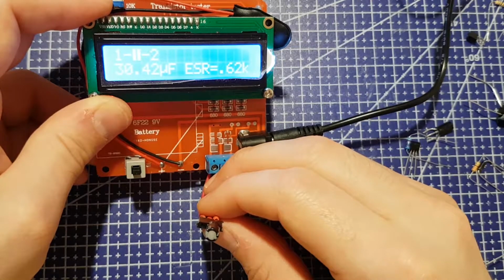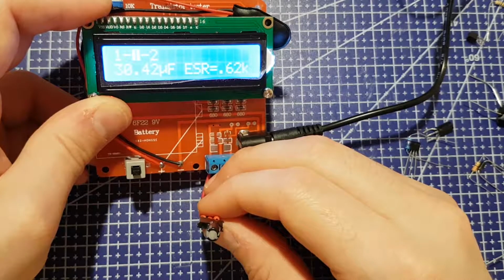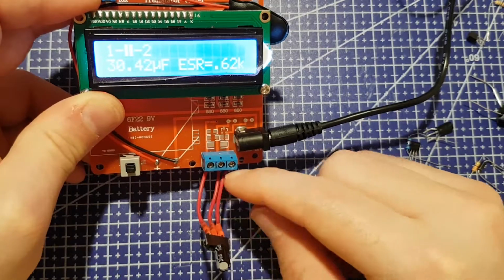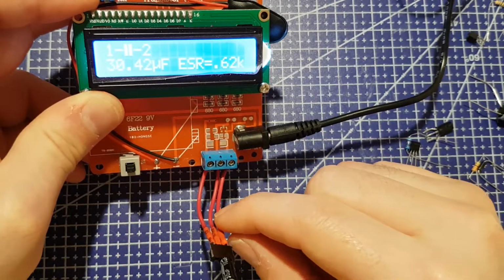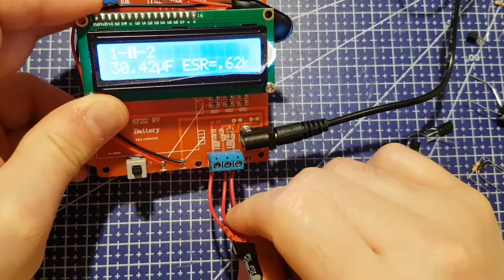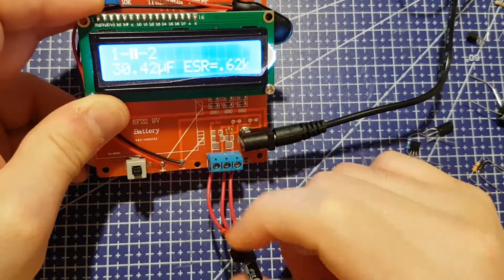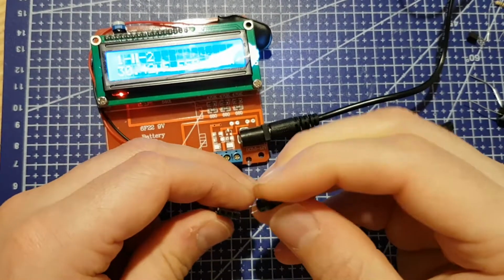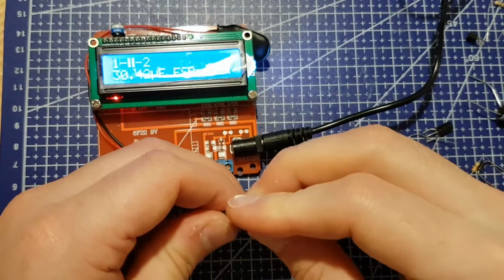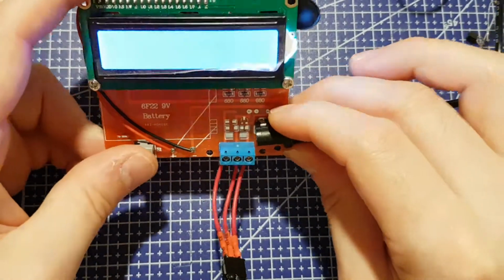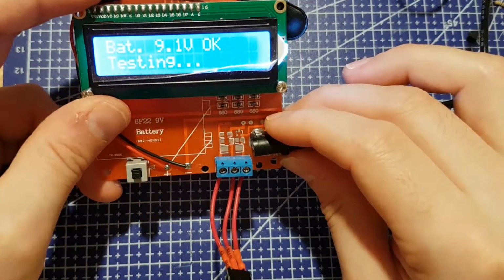Now that's giving us a capacitance of 30, which is actually incorrect. That might be due to the length of wire on here. It's a little bit longer than what I'd like. I'd like to make that a little bit shorter and just recheck that capacitor. So I'm going to take that out and change what pins I've plugged that into, and press the button again and see if we get a different reading.